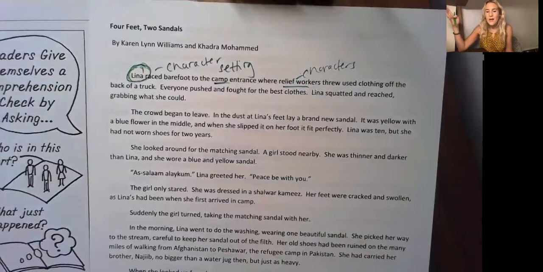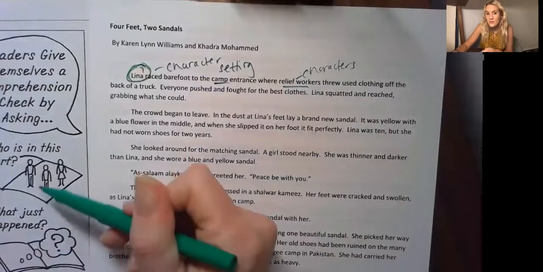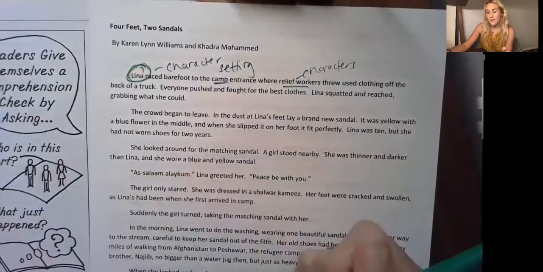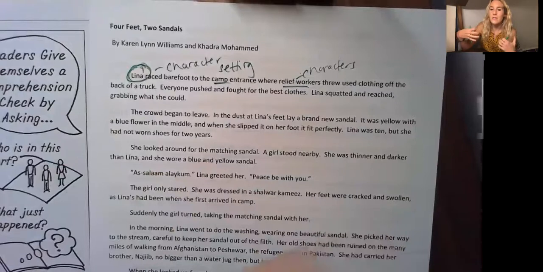How did I do this? I just stopped and thought a little bit. I asked myself 1, maybe 2 questions. Let's keep on going and see what else we can draw from the text from just simply slowing down, asking questions, and thinking.